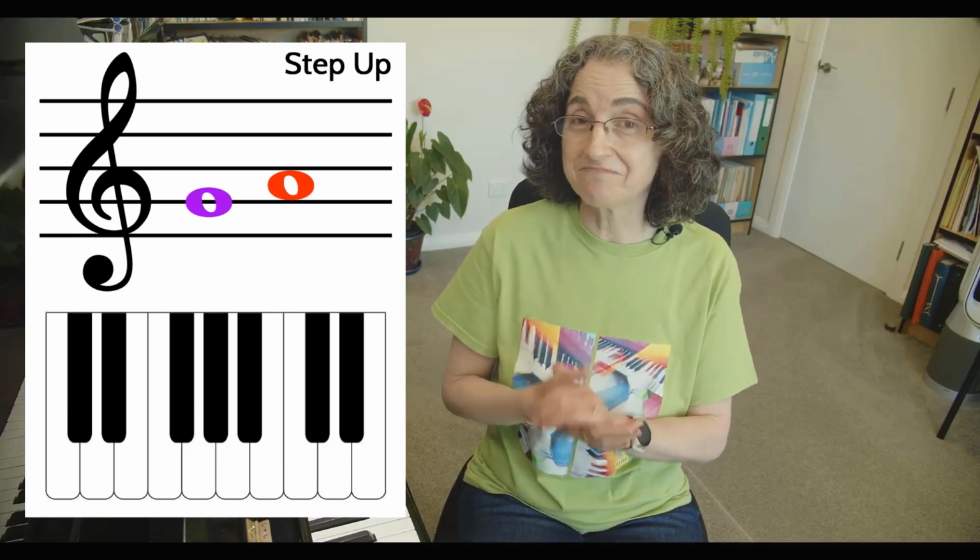I'm going to begin with a step. This is the easiest distance to recognise between two notes. When the notes are a step apart, they're literally next door. They can't get any closer on the stave. So if the first note is on a line, the next note would be in an adjacent space. If the first note is in a space, the next note would be on an adjacent line. You can see in this example, the red space note A is higher than the purple line note G. So the red note has moved up a step.